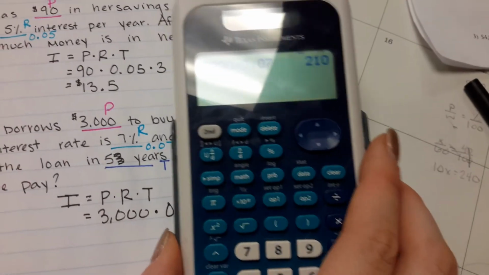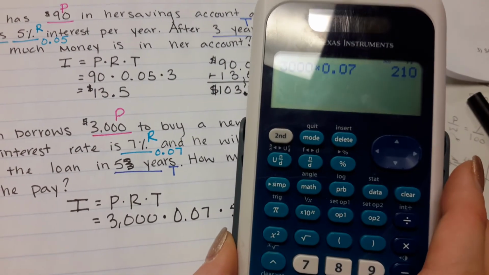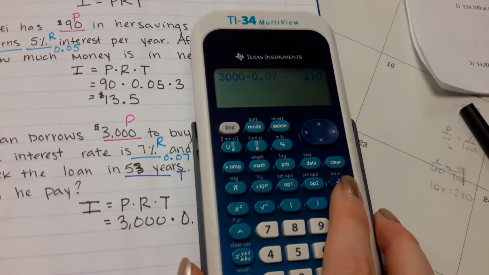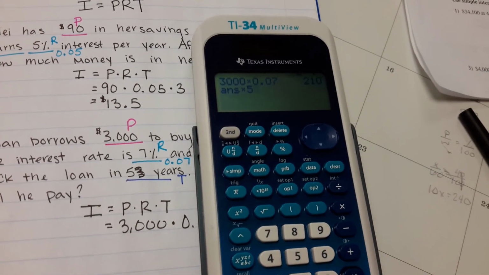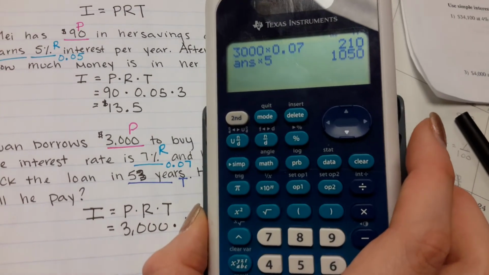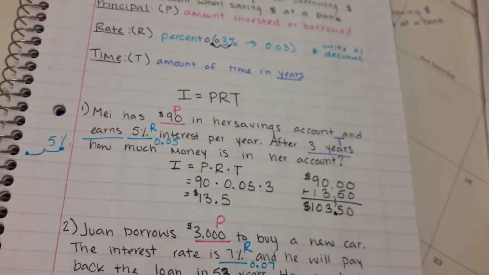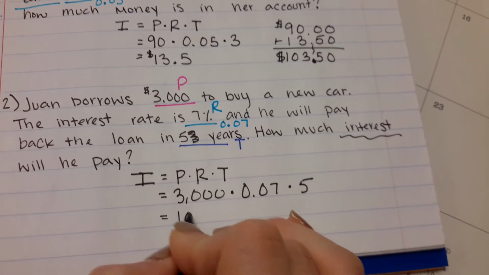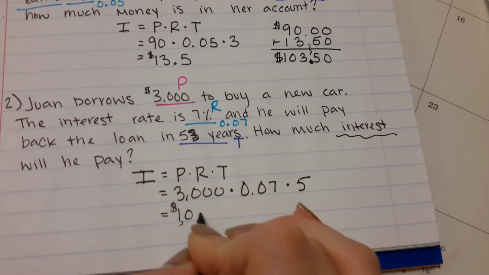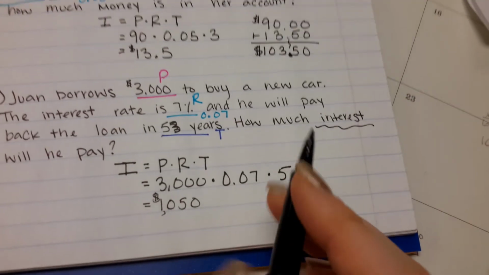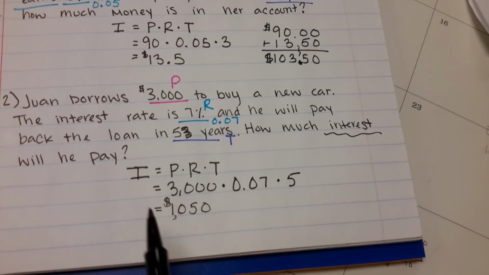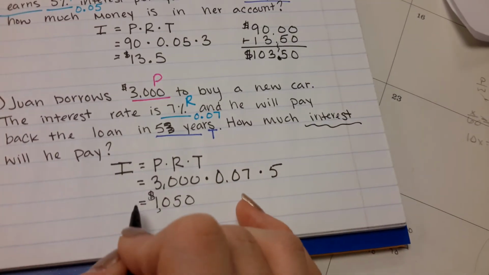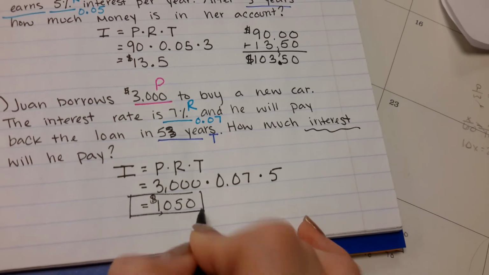This amount, 210, is how much he will pay in 1 year, but he is borrowing the money for 5 years, so we need to multiply that 1 year rate times 5, and we get $1,050. And we want to make sure that answers the question. We solved for interest, and it does ask how much interest. So this is our final answer.